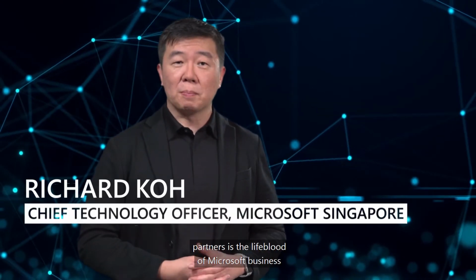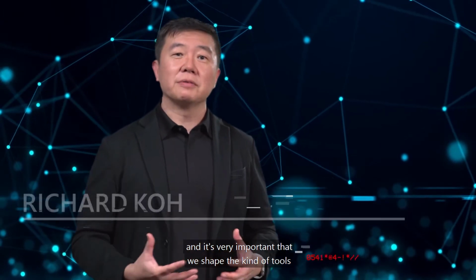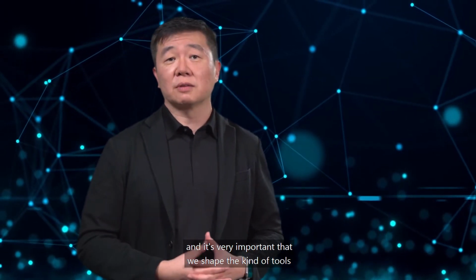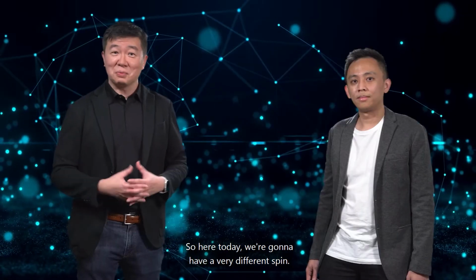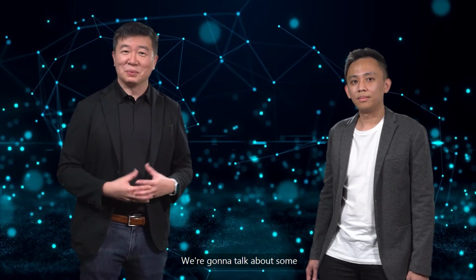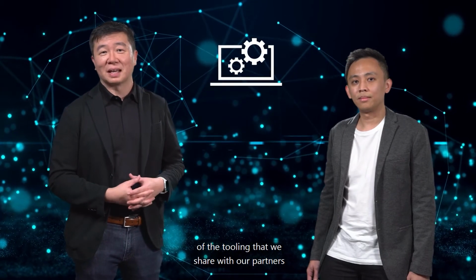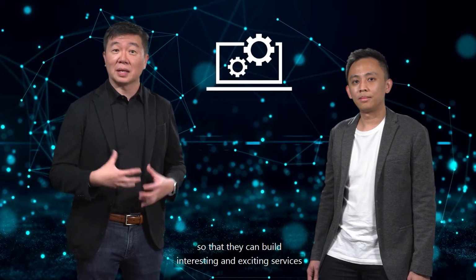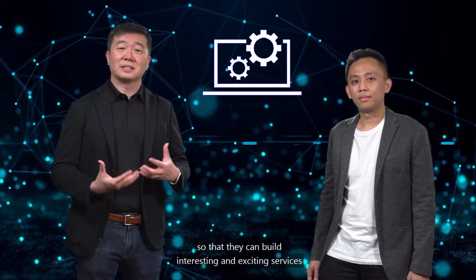Now, as you know, partners are the lifeblood of Microsoft's business. And it's very important that we ship the kind of tools that help our partners build services on top of our technology. So today, we're going to have a very different spin. We're going to talk about some of the tooling that we share with our partners so that they can build interesting and exciting services on top of our platforms.